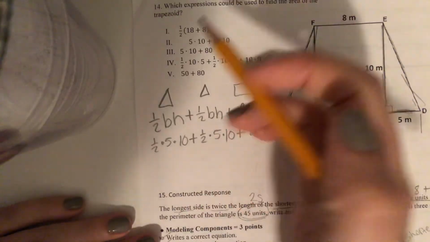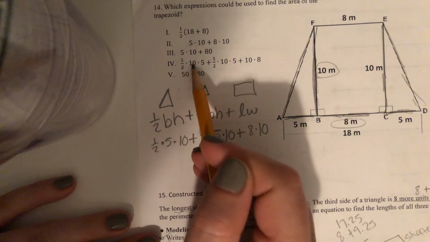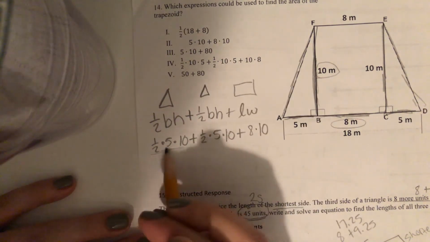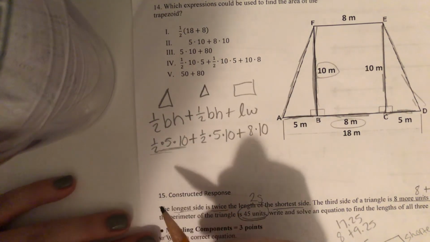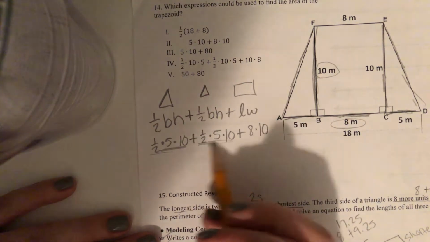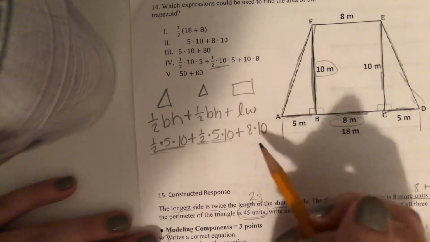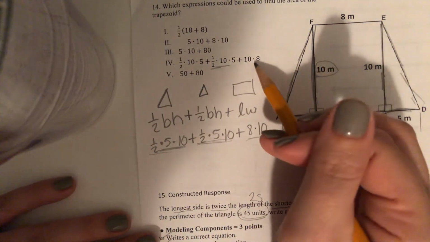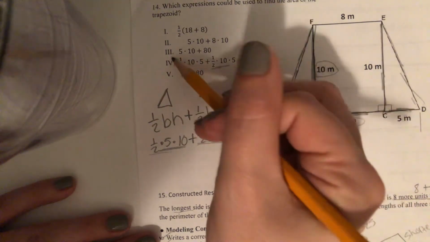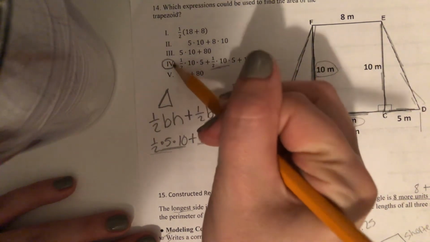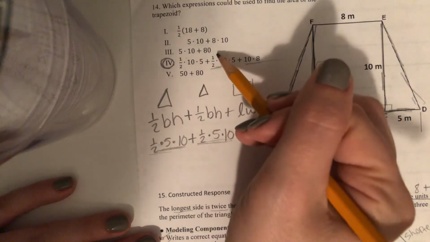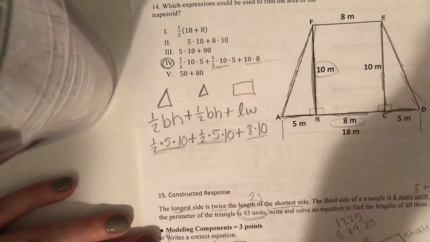So if we look at this, we have 1/2 times 10 times 5. So that is this little part right here. It's just written in a different order. And again, we have that again. And then plus 8 times 10. So then that's what we have again. So that is showing the formulas, the triangle, plus the triangle, plus the rectangle.